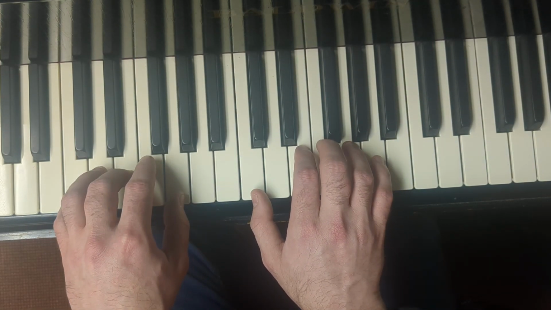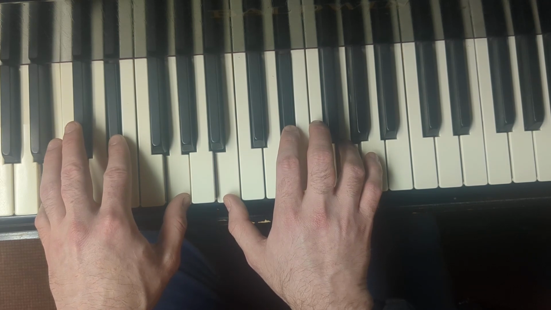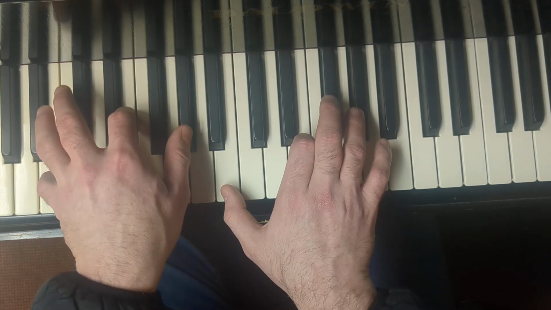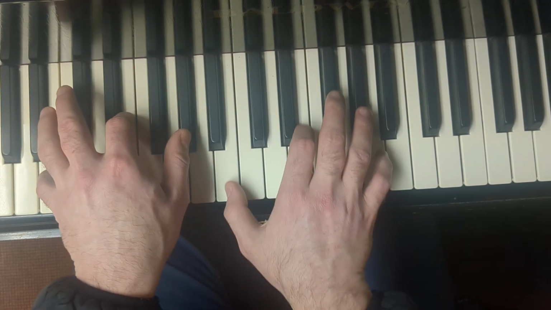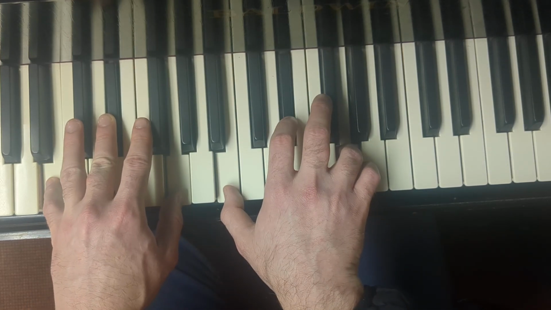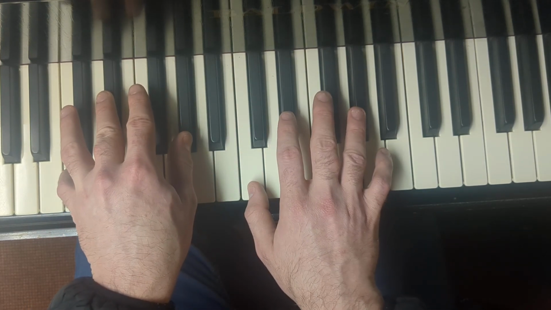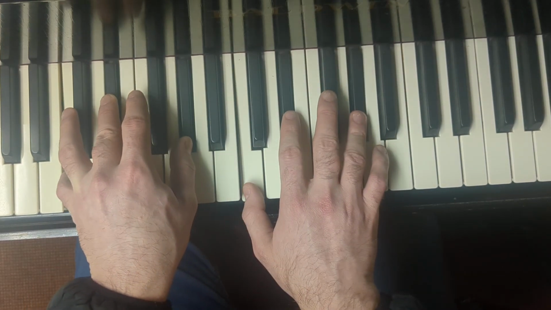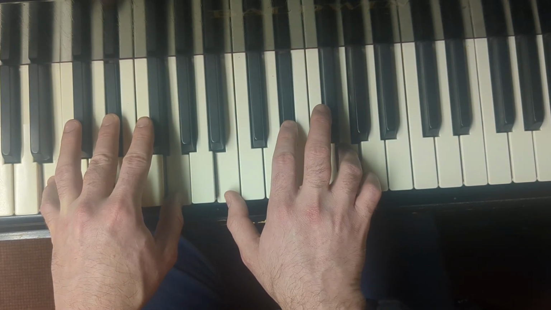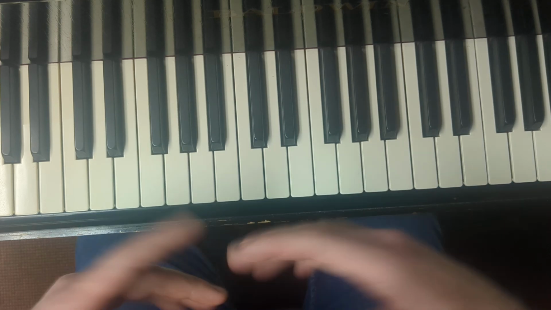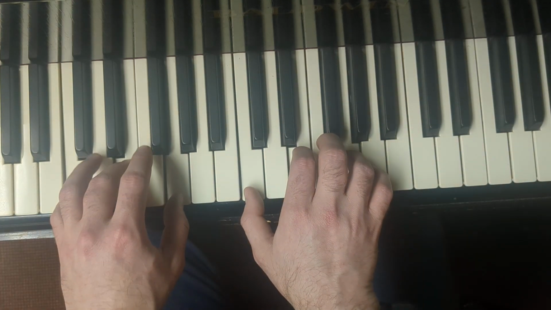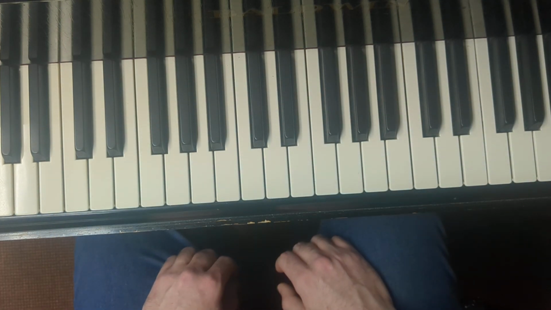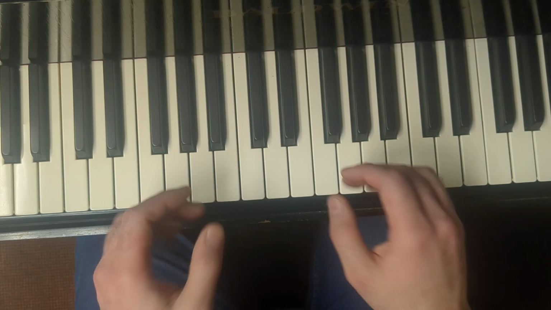1, 4, 1 in C, 5 augmented now in the key of E, 1, 4, 1, 5 augmented now in the key of A flat, 1, 4, 1, 5 augmented now in the key of C. Now, of course, don't just practice this starting in the C root position, practice it in different inversions and different keys, right? But we'll stay in C.